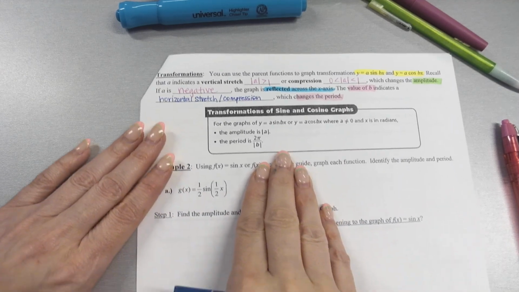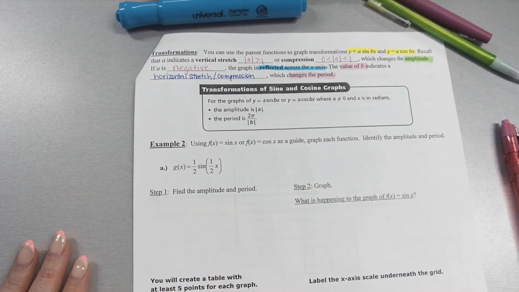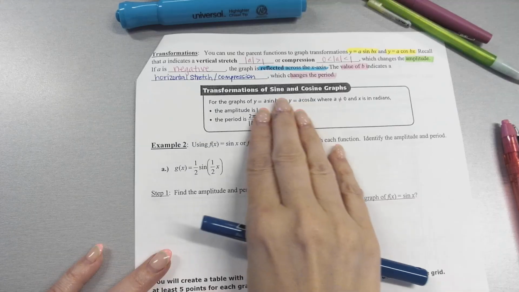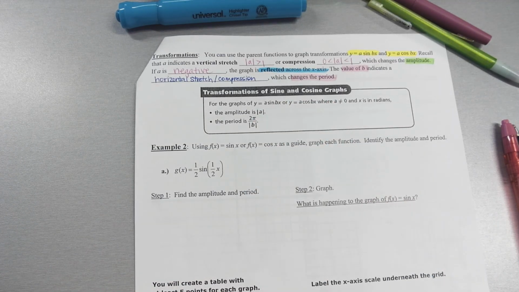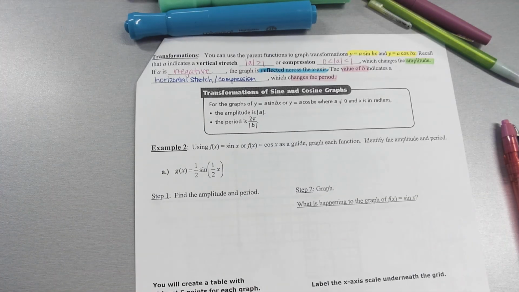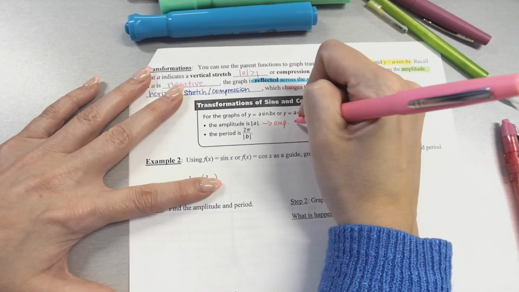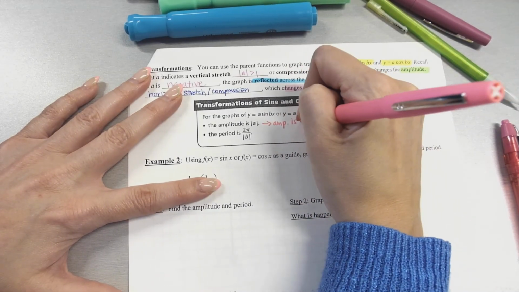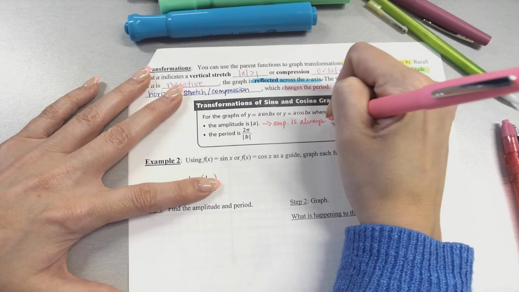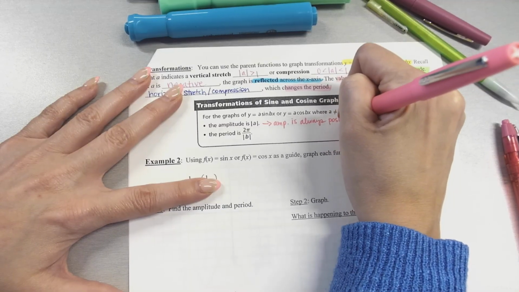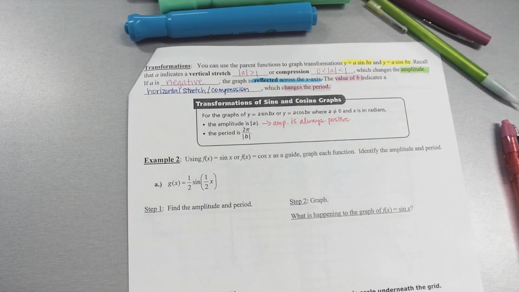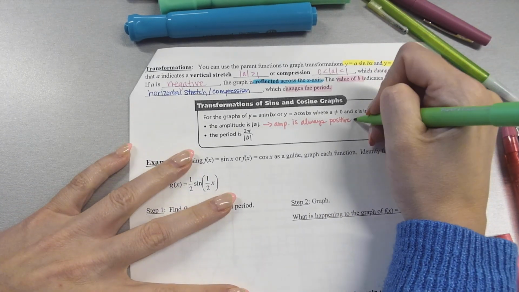Okay, so we're going to talk about the effects here in this little information box. So they give you the functions there. If a is not equal to 0 and x is in radians, the amplitude is the absolute value of a. Okay, so the amplitude is always positive. Okay, what that does is it affects the max and the min values.